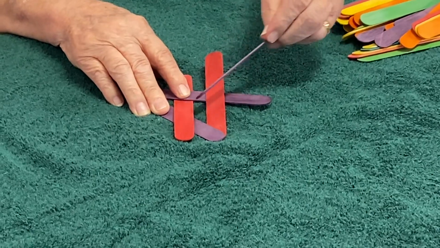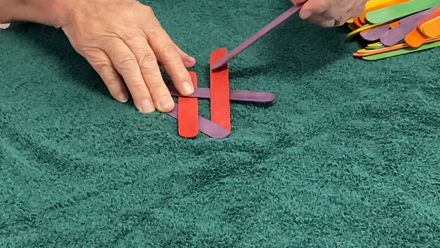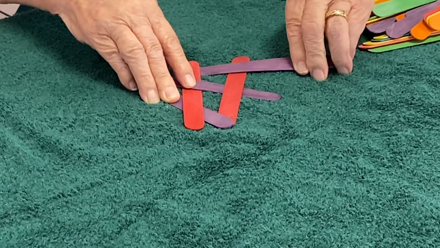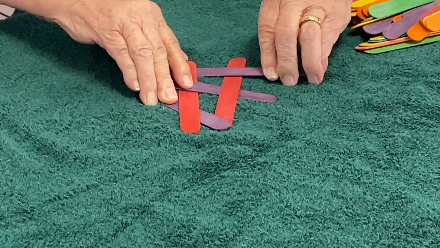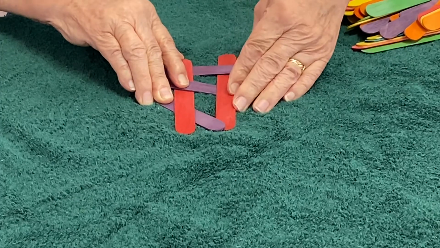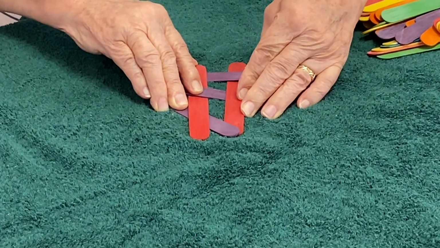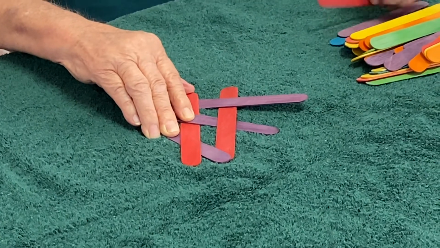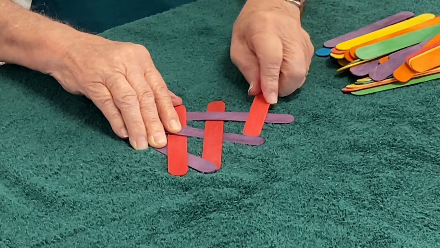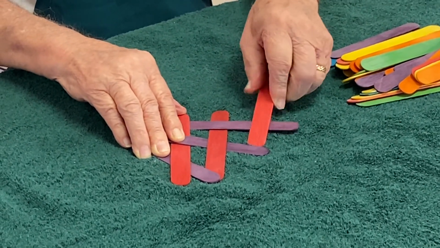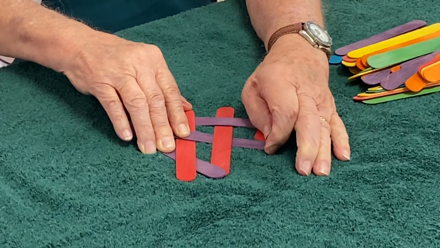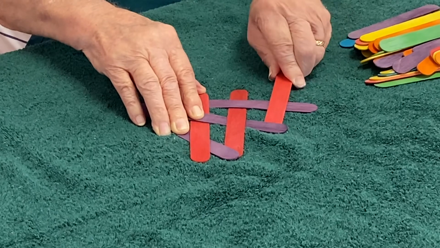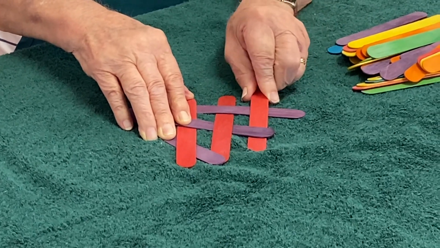Notice that these two are parallel to each other. These next purple ones are parallel to each other. Notice I'm holding it down because if I let it go, it'll spring. I think you're probably getting the idea already. And I can tell I'm putting a lot of potential energy into these sticks.